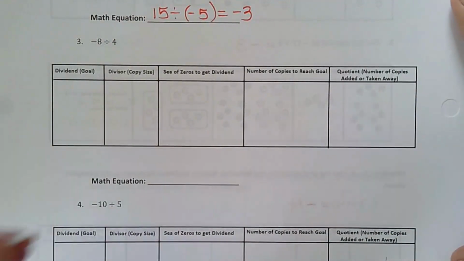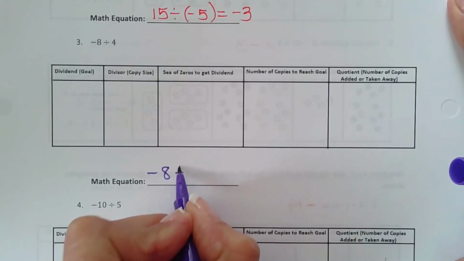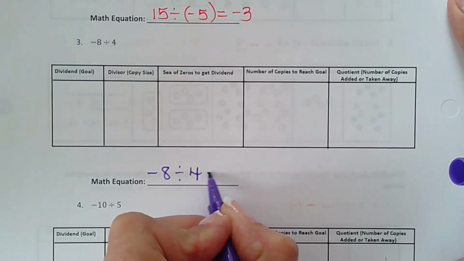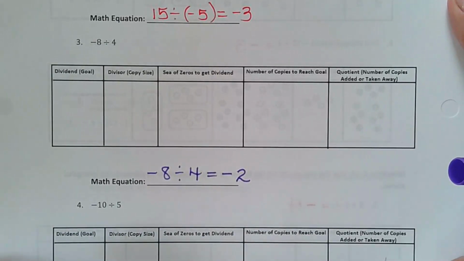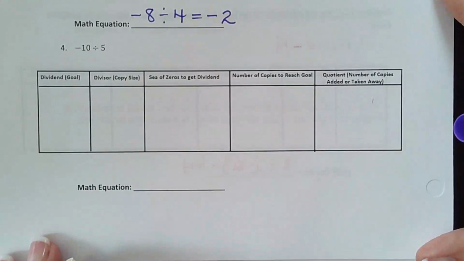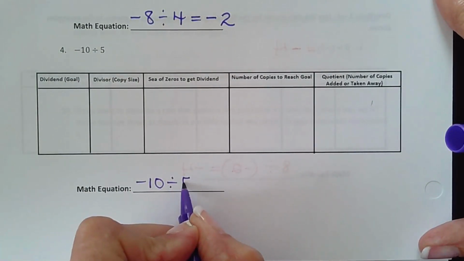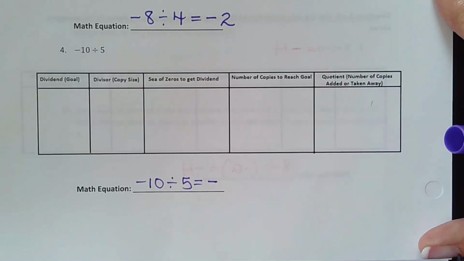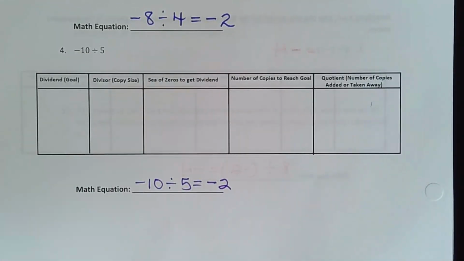Okay, for number 3, 1 negative again. So negative 8 divided by 4. 1 negative is an odd number of negatives. 8 divided by 4, 2. So the answer is negative 2. And likewise, negative 10 divided by 5. There is 1 negative. 1 is an odd number, so negative 10 divided by 5 is negative 2. So very, very simple. Figure the sign, do your division.